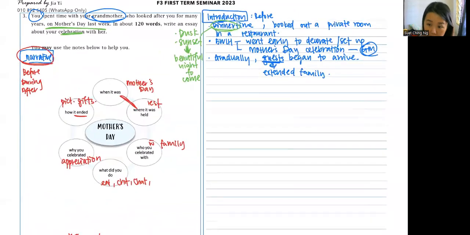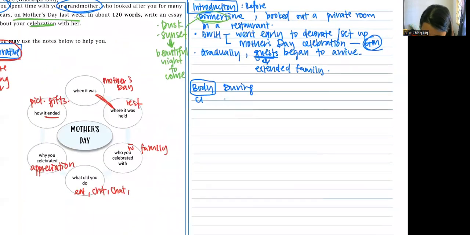Now, in your body, you're going to talk about during. During the event, what are you going to do first? Number one, I need 3 points. I remember 3 points. Number one, focusing on food. Food was served, elaboration.